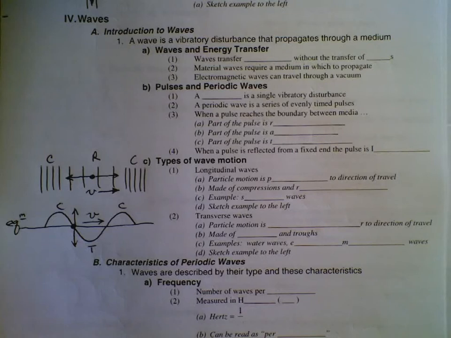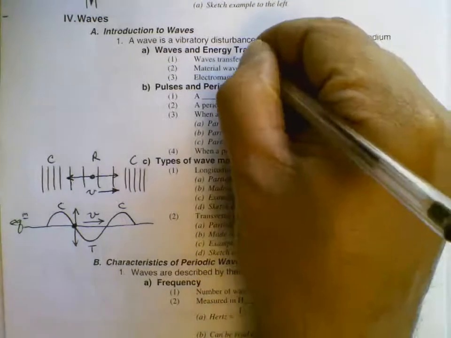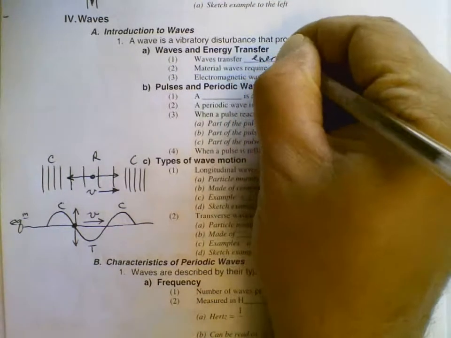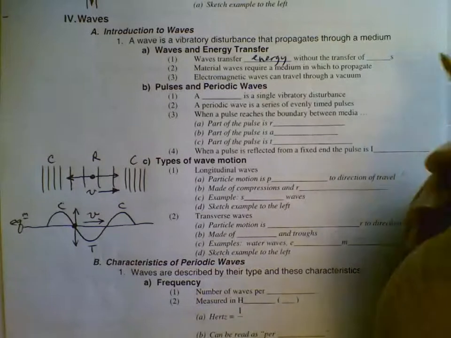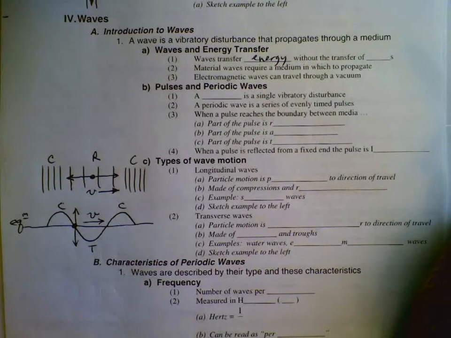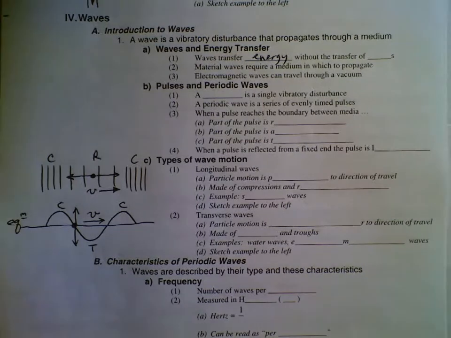Today we begin our review of waves at the top of page 11 with an introduction to waves. Now we say a wave is a vibratory disturbance that propagates through a medium, but waves transfer energy without transfer of mass. Material waves require a medium in which to propagate. These are things like sound waves, water waves, and so on. The other kind of wave that we can have is an electromagnetic wave, and that can travel through a vacuum.